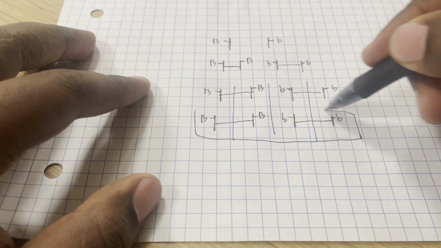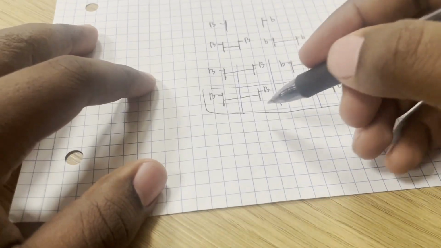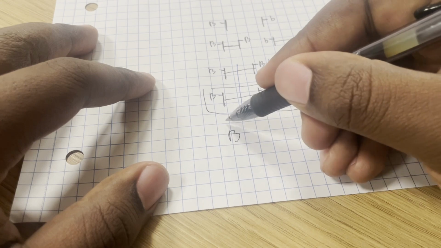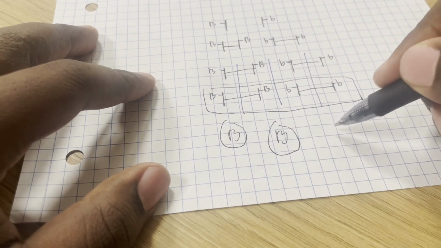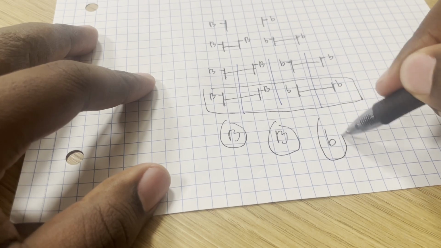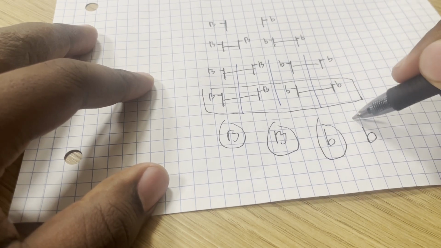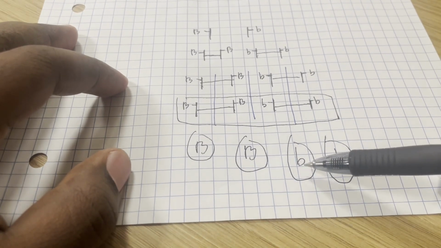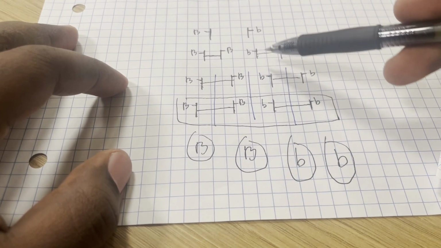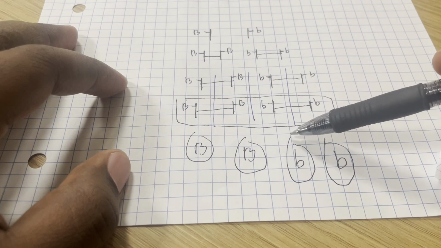Focus on this area right here. And what we have is B, B, B, B. And that way, you have drawn the entire process for meiosis. You see that? It's that simple.